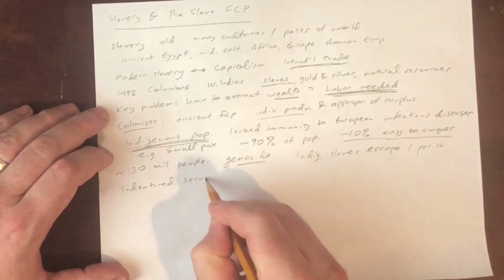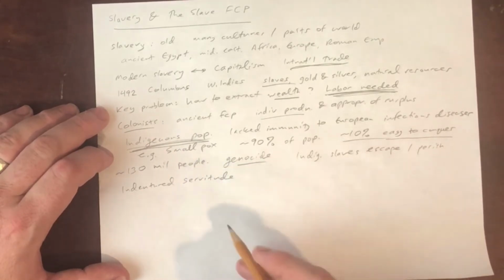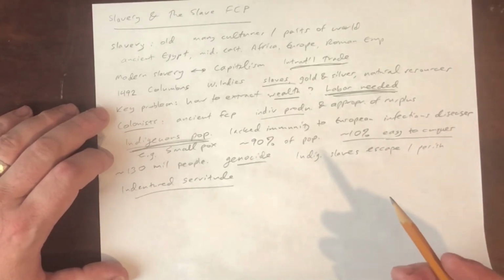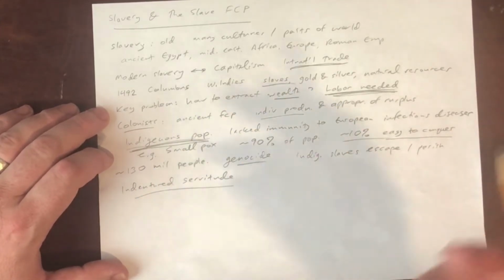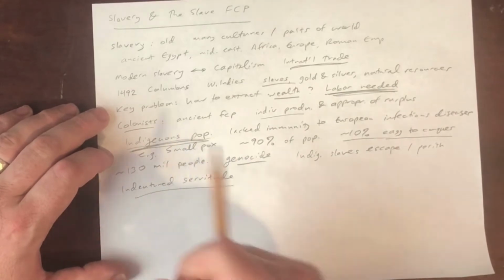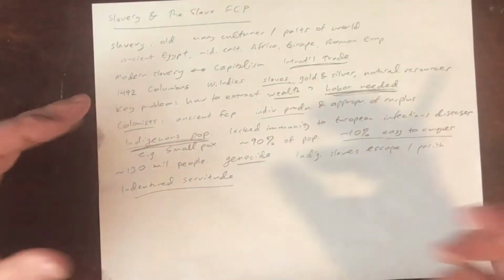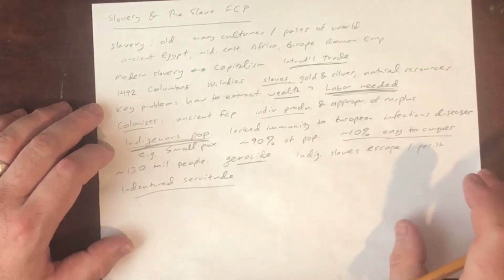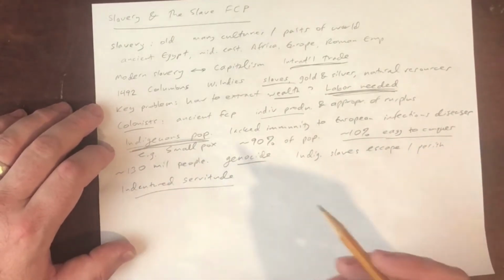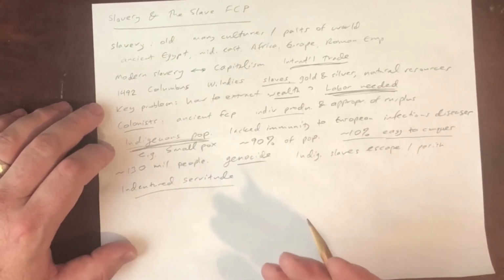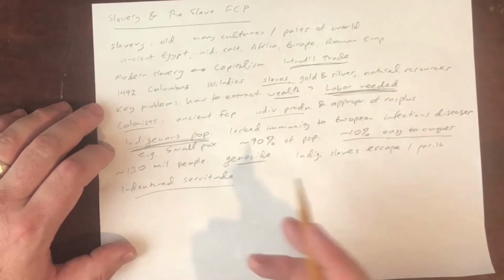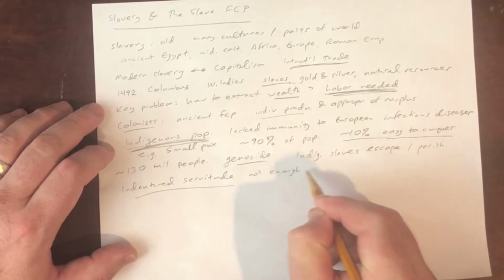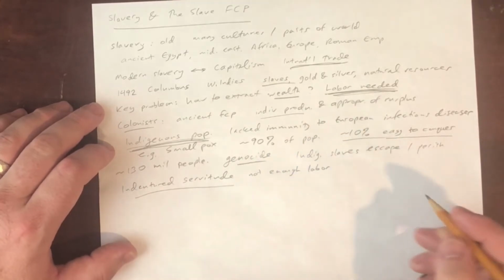This is indentured servitude, right? You agree to basically enslave yourself for a period of time. You sign a contract and you tear it and you each get half, and then you put it back together. That's the indenture part, right? So this provided a sort of short-term solution, but you had a lot of the same problems, right? There was still not enough labor, even with that new institution.